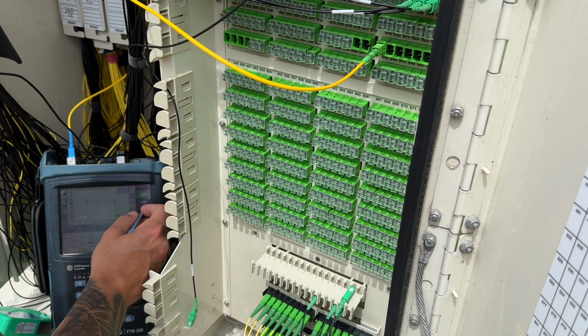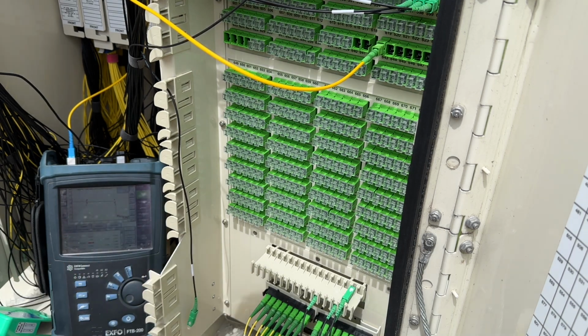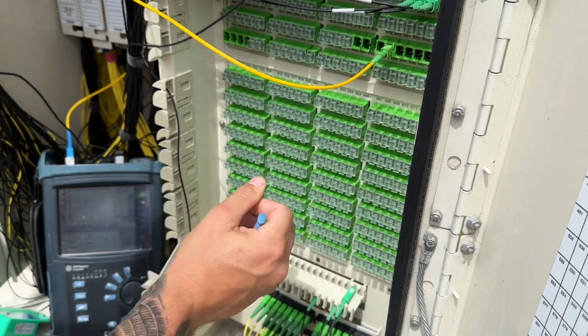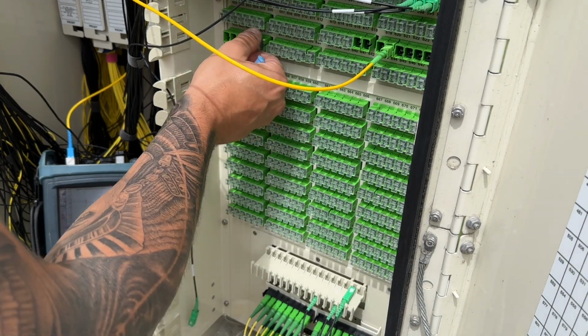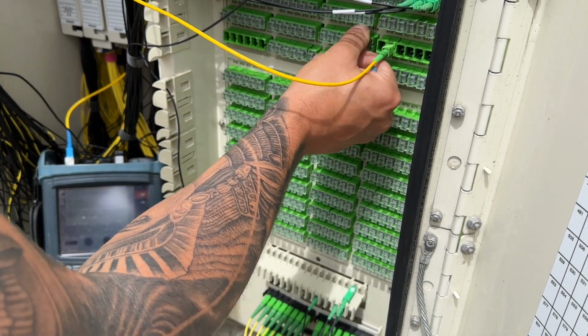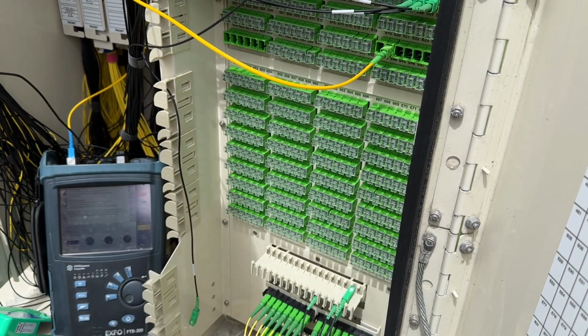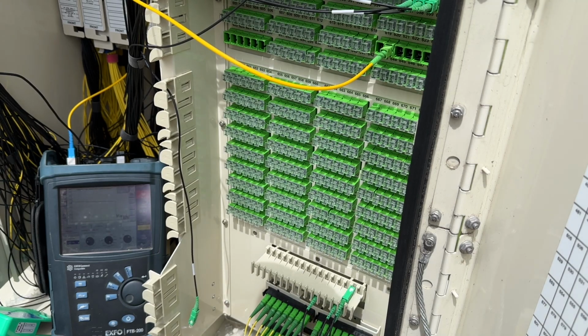Quick save. 619, bumping over to 20, and boom. Another one.